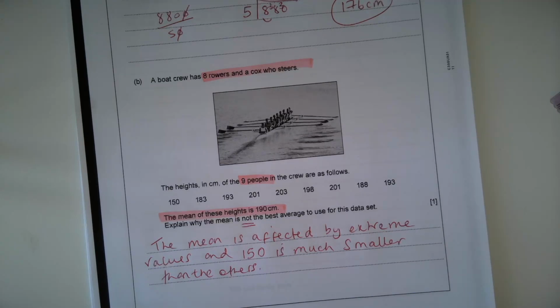And that's the explanation I'm going to give. So the mean's affected by outlier values, by extreme values, and 150 is much smaller. So that's going to sway the mean.